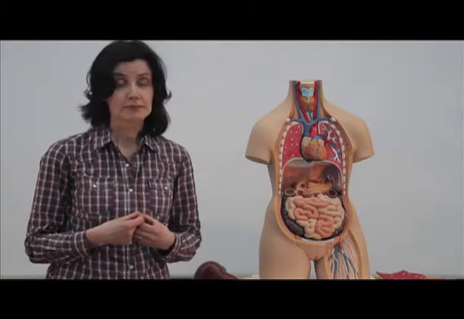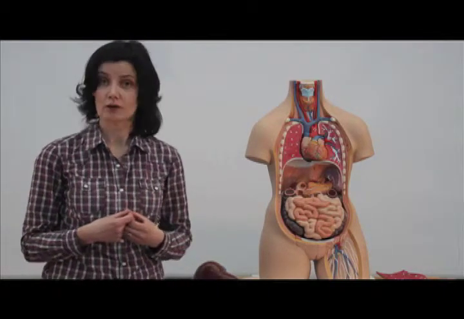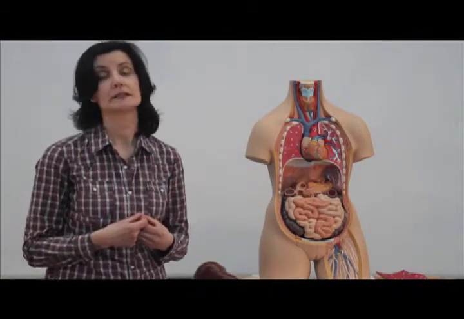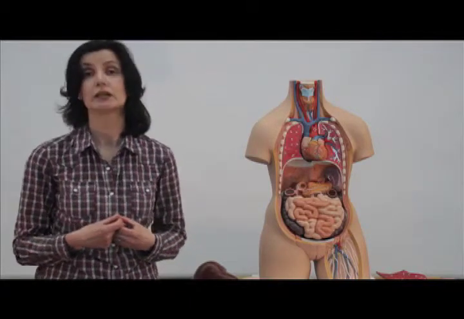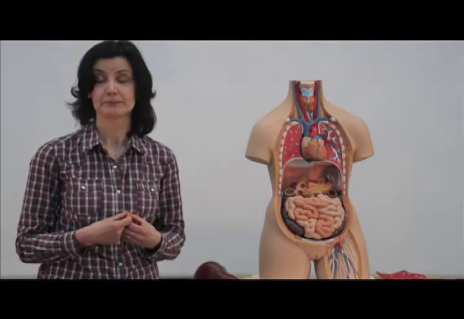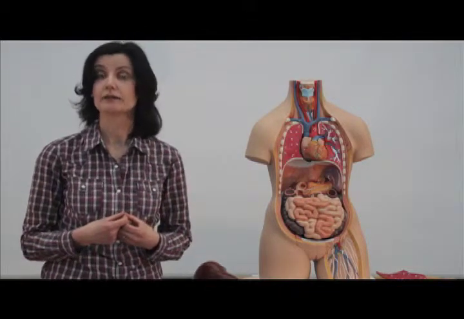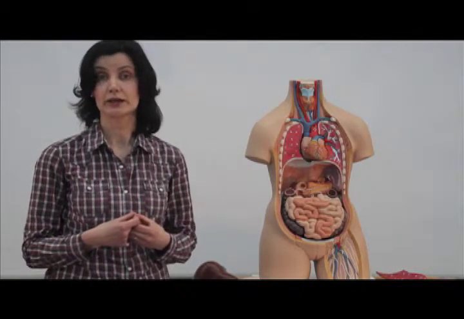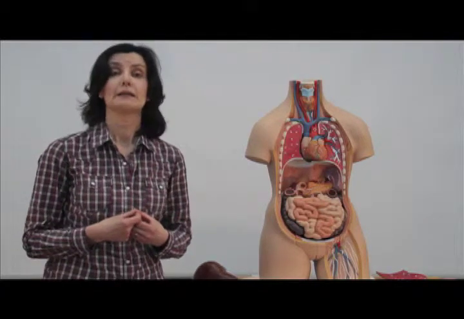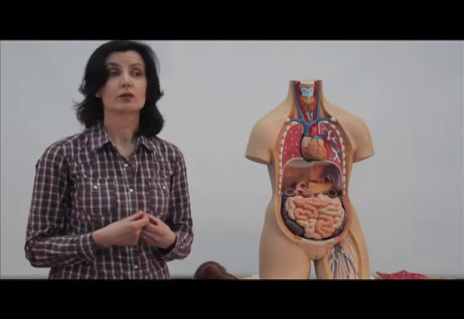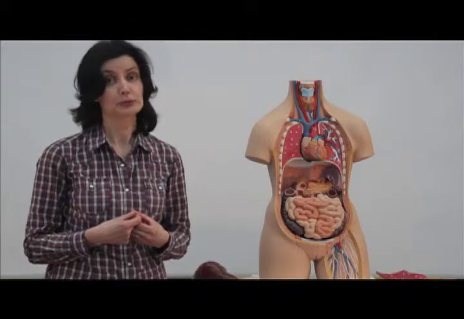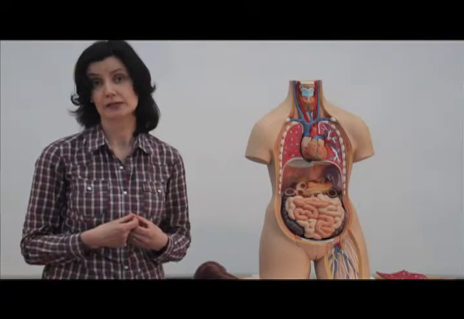The liver produces the bile, and the bile is stored in the gallbladder, and when needed it is secreted into the small intestine to break down fats. The liver also detoxifies drugs and alcohol that come from the GI tract. It also makes very important blood proteins such as clotting factors.